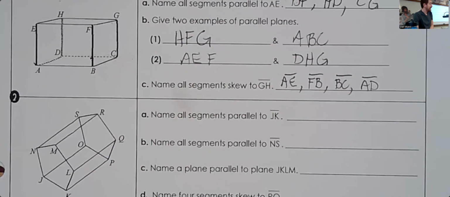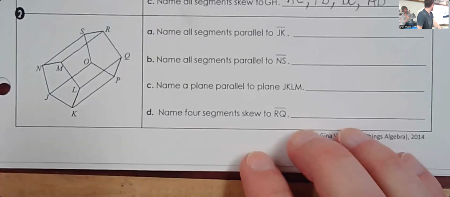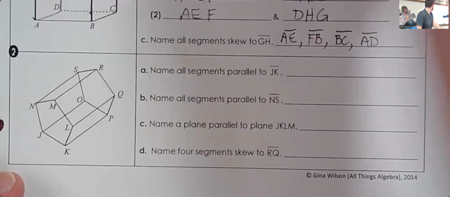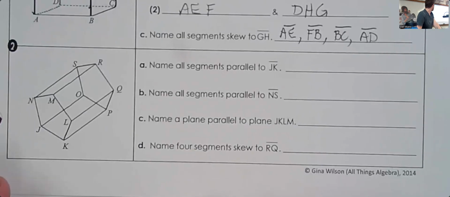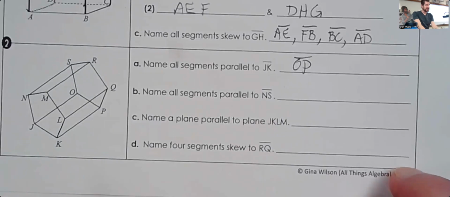Got it. Okay. The next figure is a little bit more challenging just because we have not just 6 faces to it. We've got a front and a back, and then there are basically 5 rectangles all the way around it. So there are 7 different faces for this thing. We're looking for all segments that are parallel to JK. So JK is here. OP, and that's it, isn't it? Yeah. So segment OP is parallel to segment JK, and it's the only other one on here that's parallel to it.